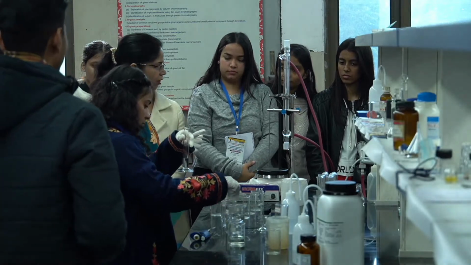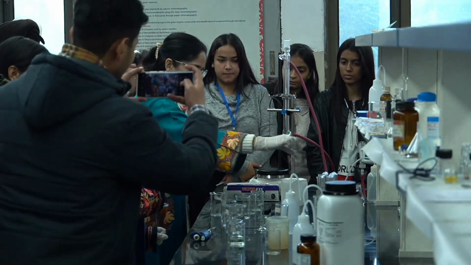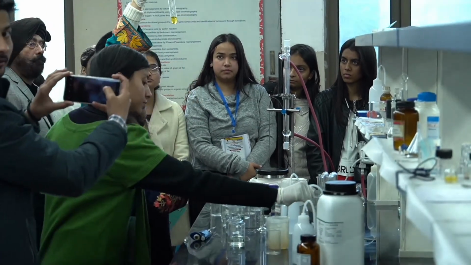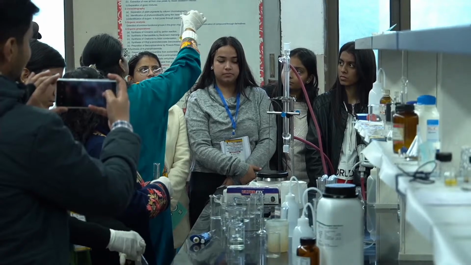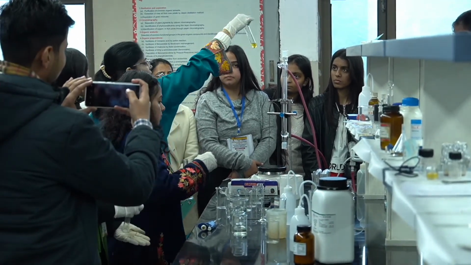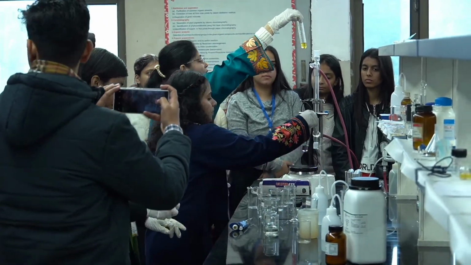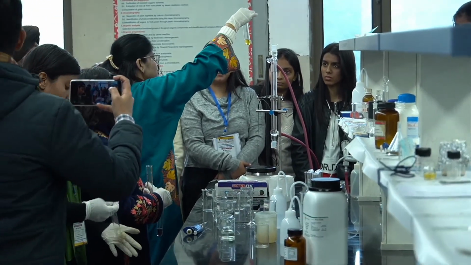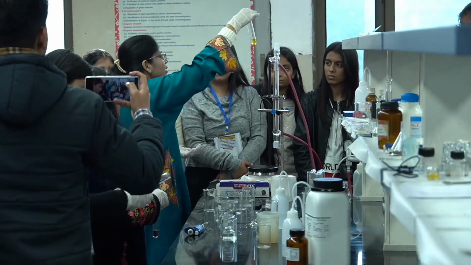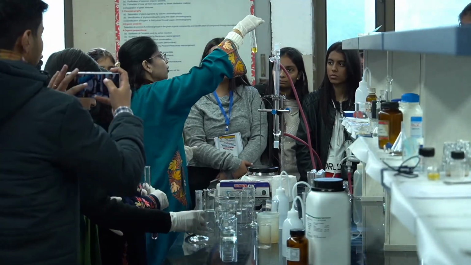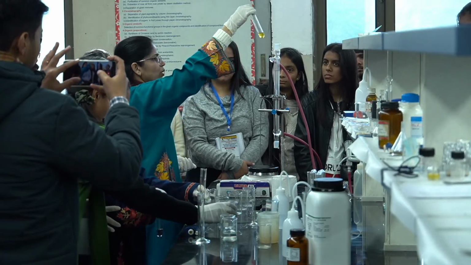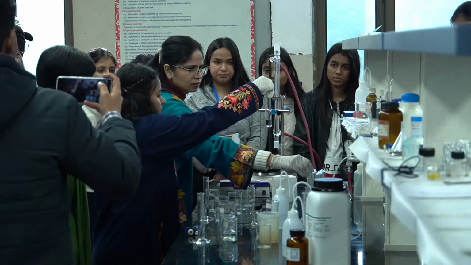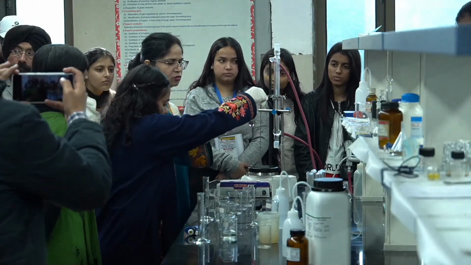So we have already synthesized the silver nanoparticles, and you can see this is quite stable, and they are not settling. You can see this one is gold.